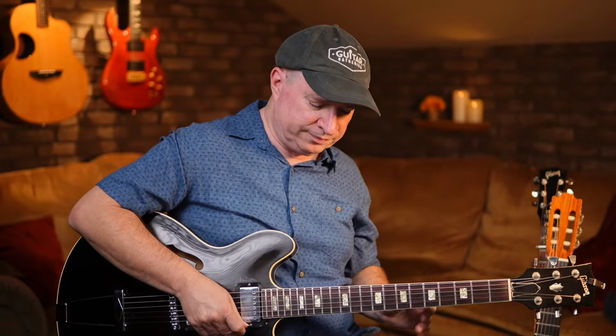Well, on an A minor, the third would be the C. On the D7, the third would be an F sharp. The G major seventh, the third would be a B. So let's hear what it sounds like if I just play the third.